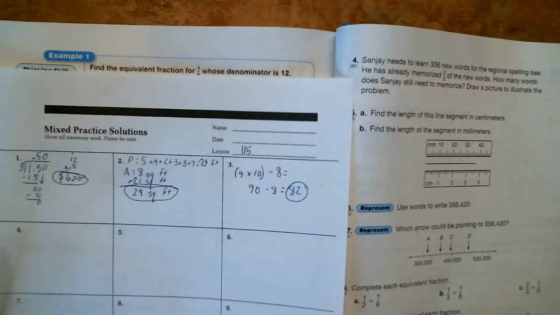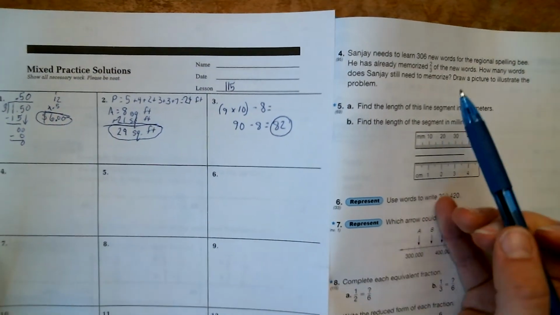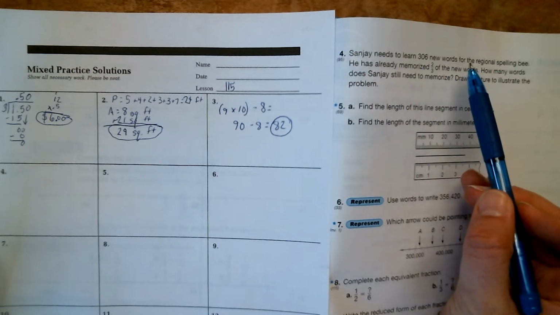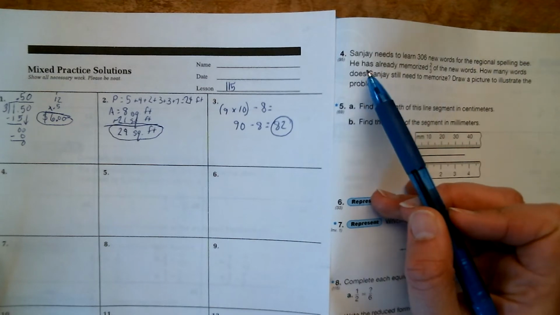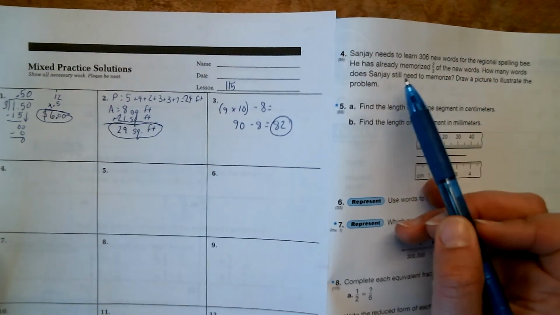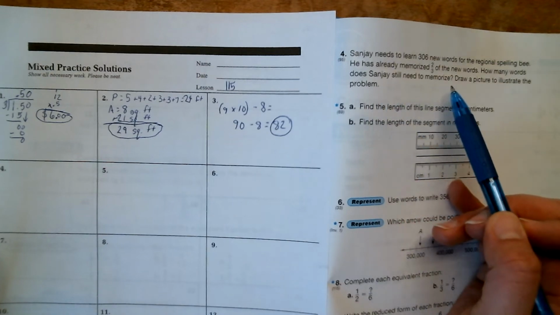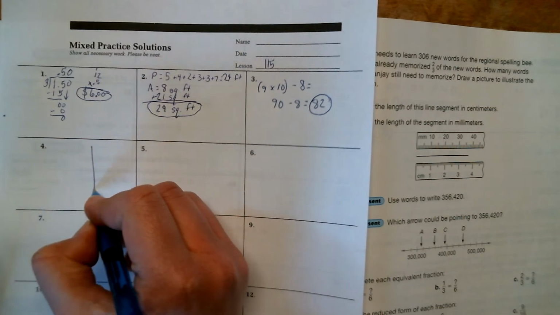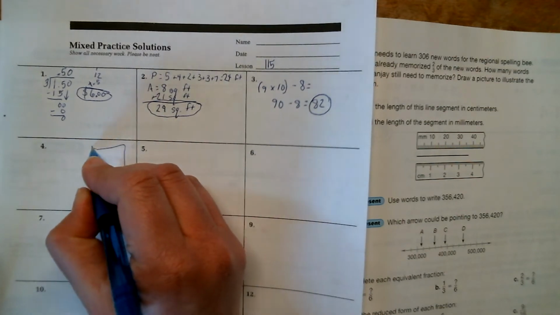Number 4. Sanjay needs to learn 306 new words for the regional spelling bee. He has already memorized 2/3 of the new words. How many words does Sanjay need to memorize? Draw a picture to illustrate the problem. So this is where you do a box.